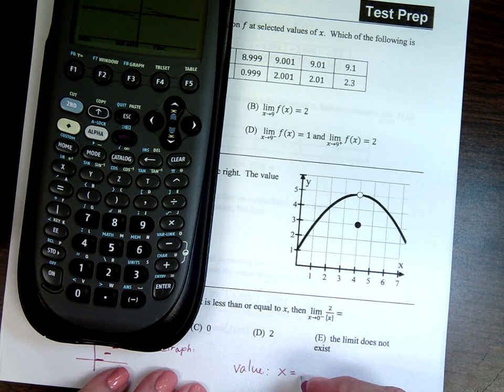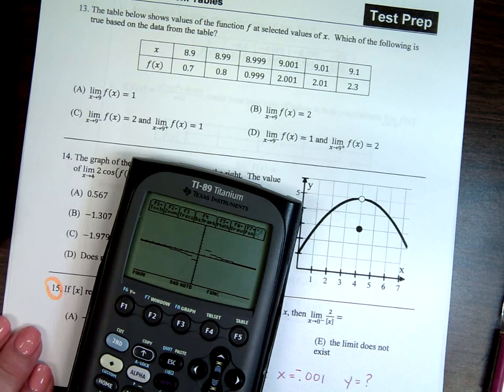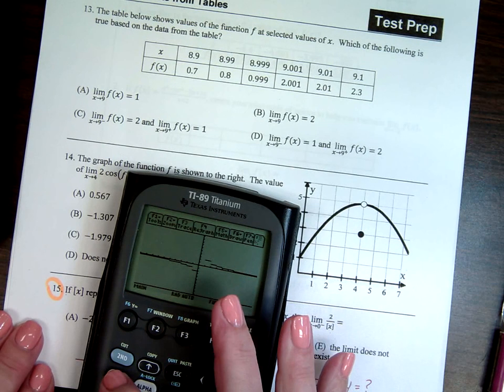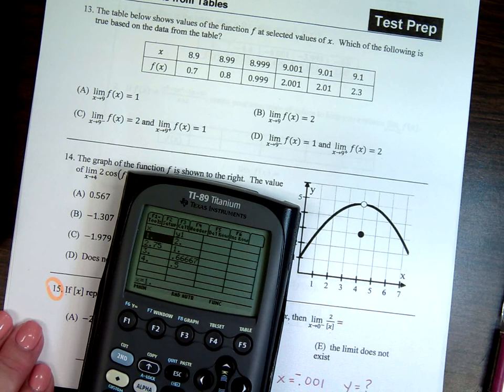So I'm going to use negative, maybe I'll use 0.001, and see what y equals. So how can I do that? I'm going to go back to my table, right? I can input numbers from the table. So table F5, and I put in negative 0.001, and it gives me a negative 2.